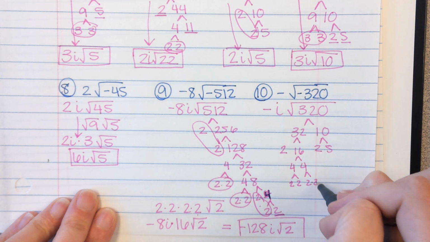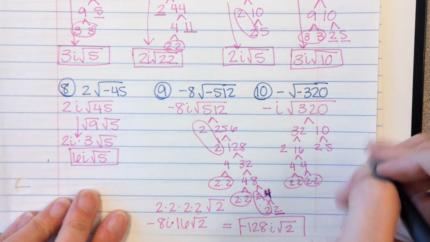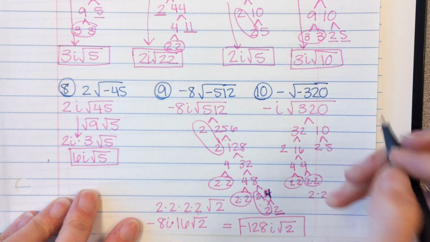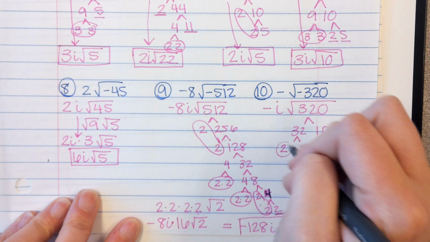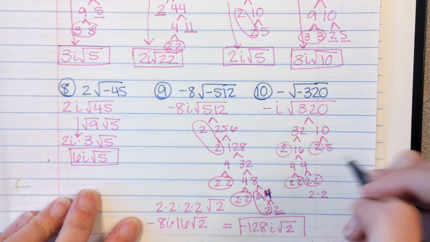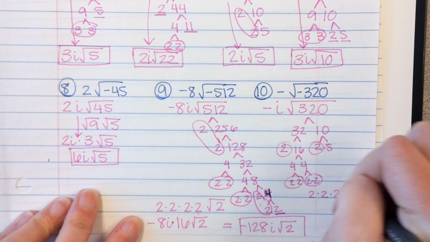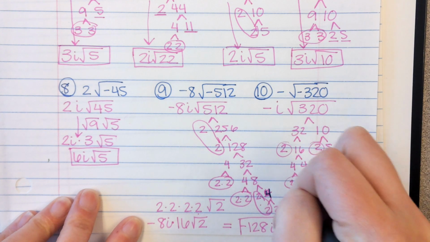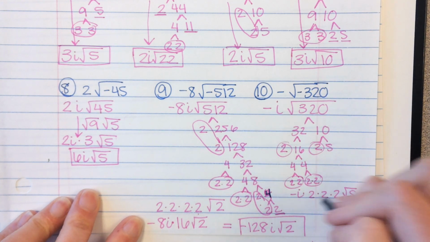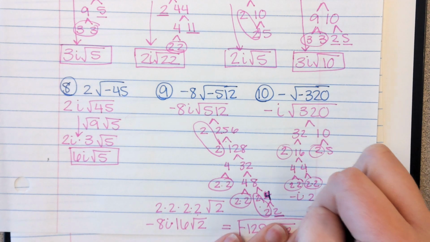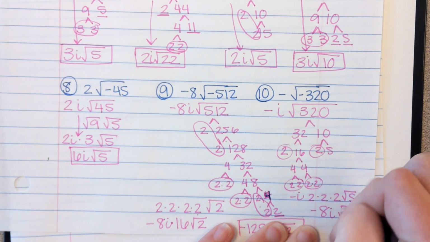So let's make some pairs. So here's a pair, here's a pair. That's 2 times 2. I have another 2 left over. Oh, and there's another one. So that's one more pair. And then I have a 5 left over. Okay, and I'm going to bring down my negative i. So 2 times 2 times 2 is 8. So that's negative 8i square root of 5.